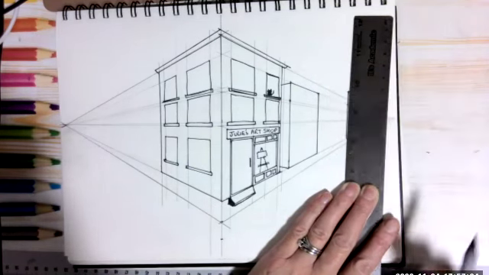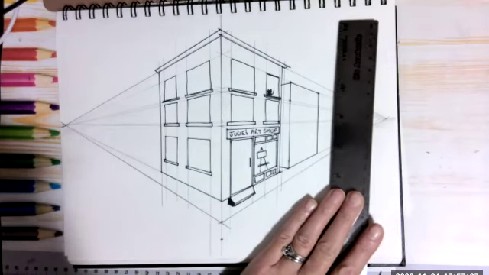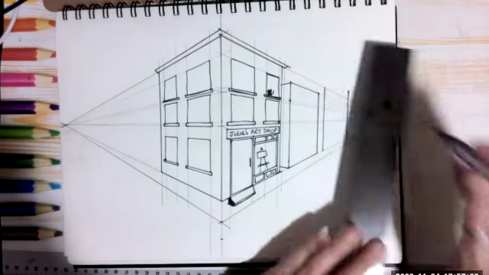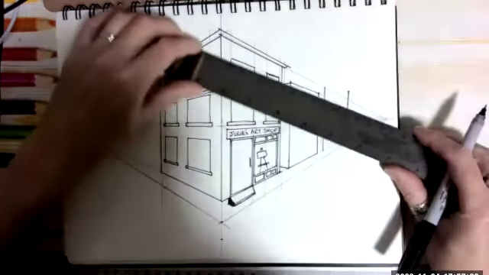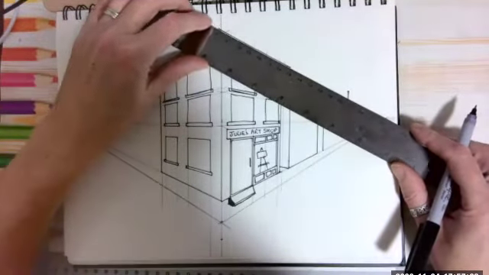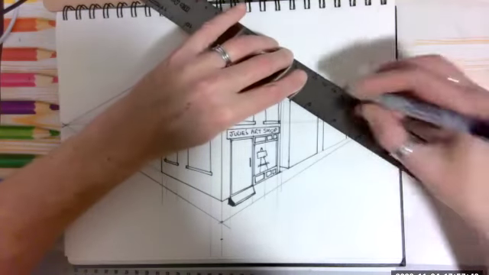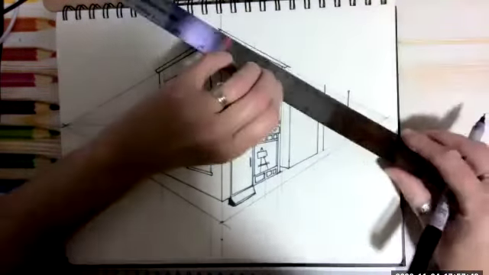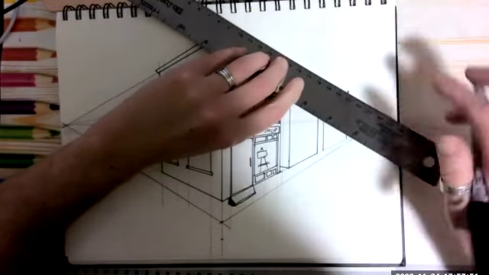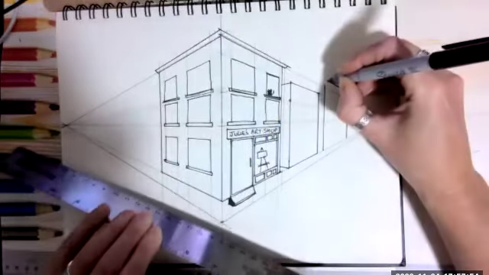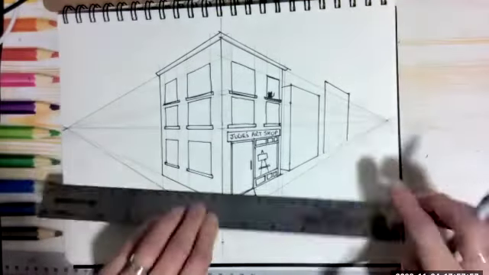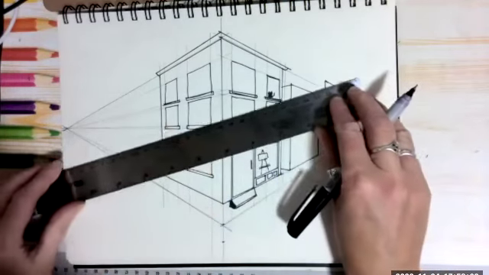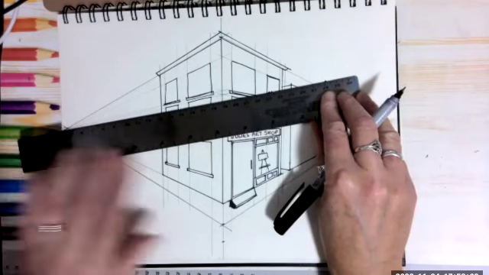That's the taller one. There's my second building. So the left side of that building has to go to my left vanishing point.